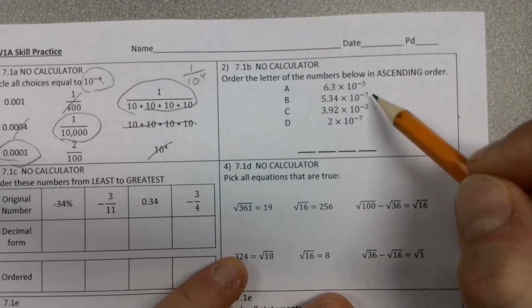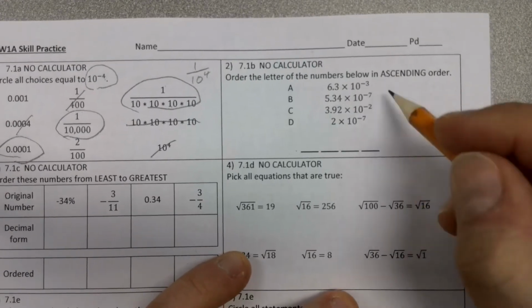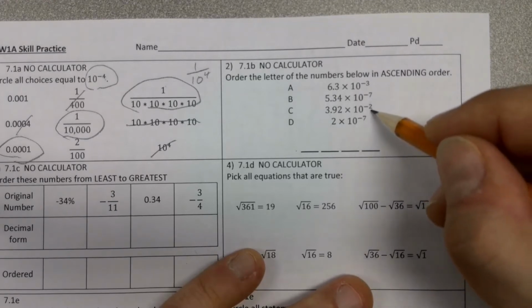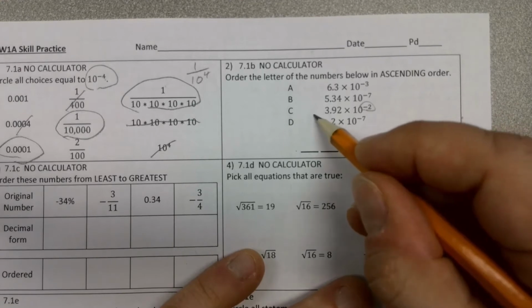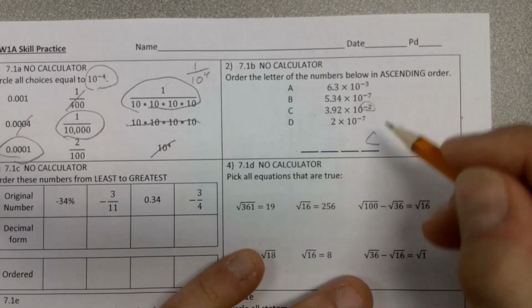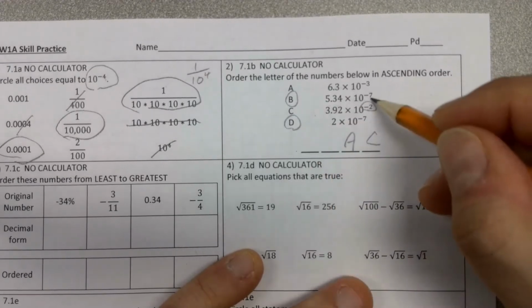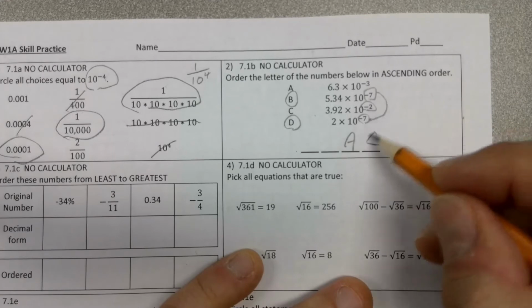We're putting these in ascending order. These are all in scientific notation. So we've talked about how you can just first look at the exponents, and we've got that being our largest exponent, negative 2. It's only going 2 over to the left. C is the largest, A comes next. So B and D are tied with the matching exponents.